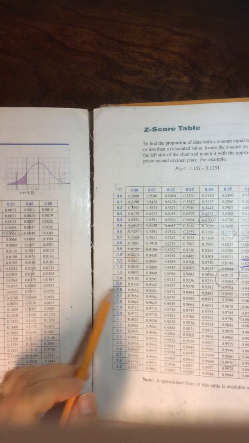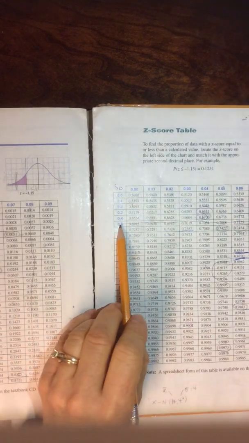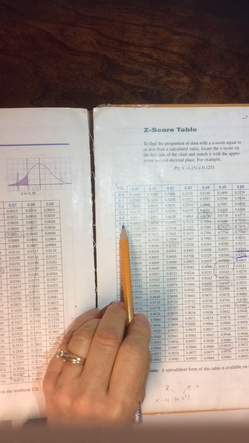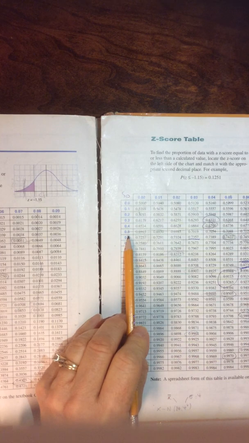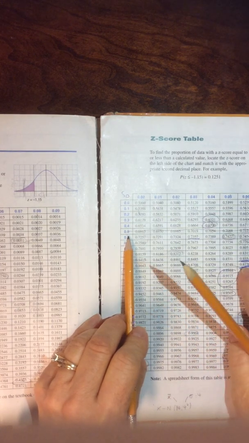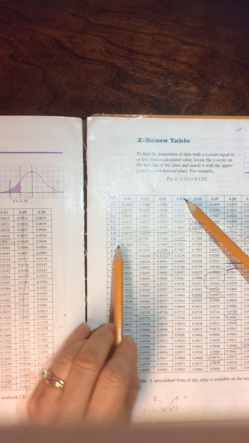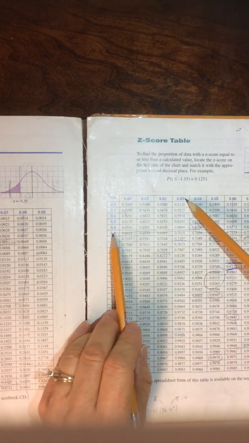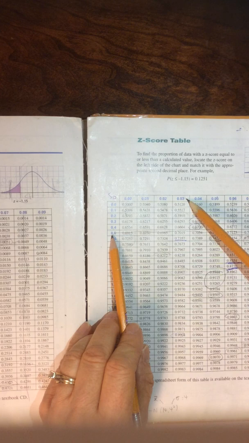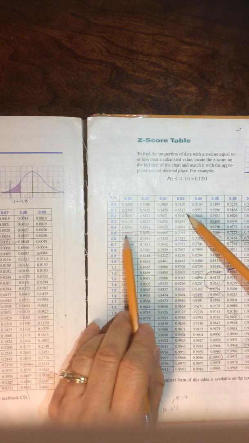They're in the blue. Okay, so 0.5 is here, but 0.53 is adding these two, a column and a row. So if you add these two blue numbers, you get 0.53.